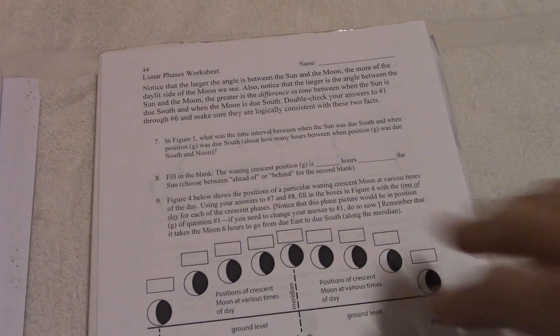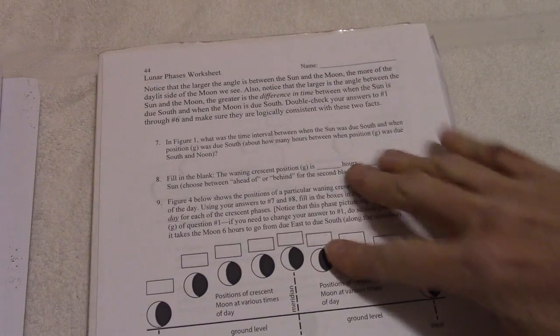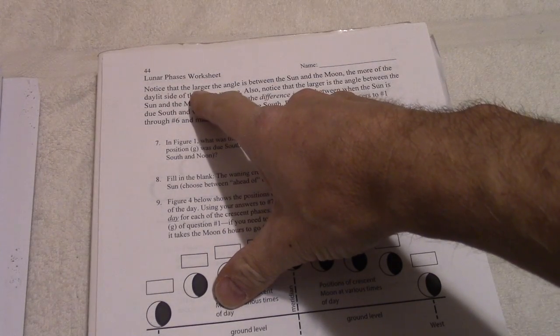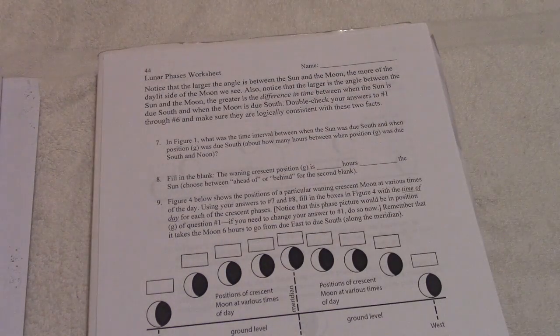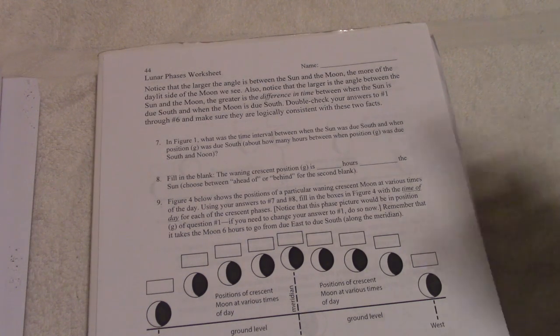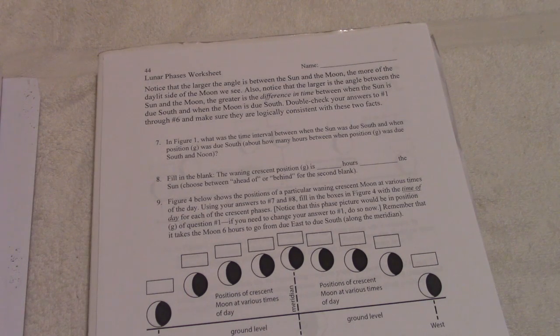All right, the next page just has you again notice that the larger the angle is between the sun and the moon, the more of the daylit side of the moon we see. And also notice that the larger the angle between the sun and the moon, the greater the difference in time between when the sun is due south and when the moon is due south. And it says, double check your answers to 1 to 6 to make sure they are logically consistent with these two facts. And of course, we've already taken care of that.